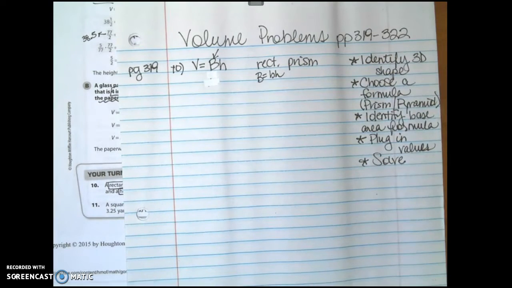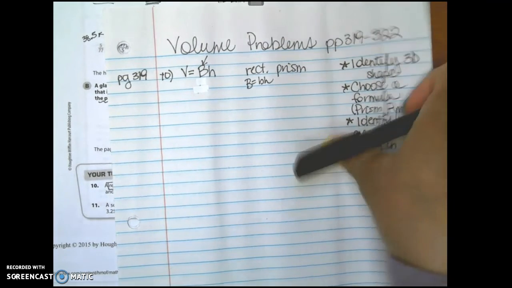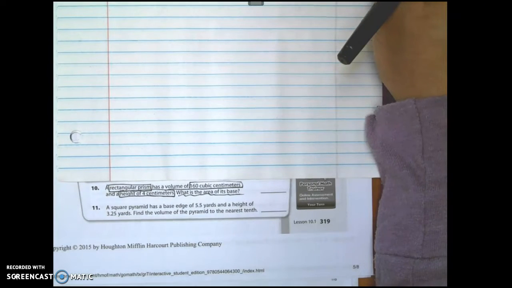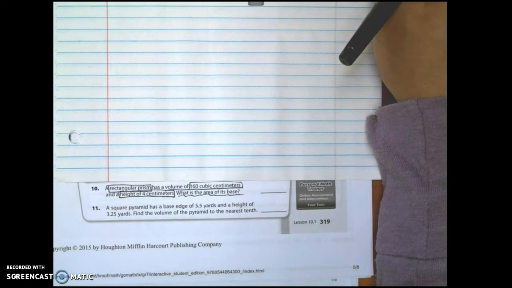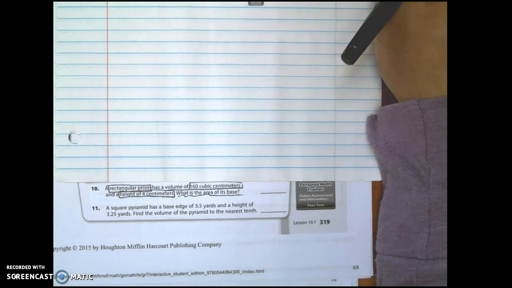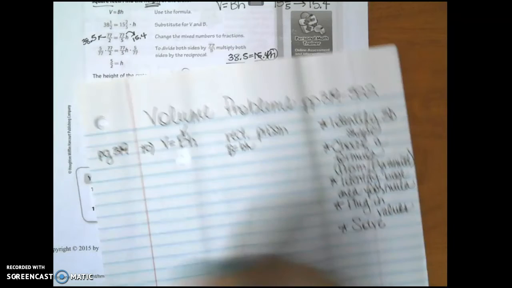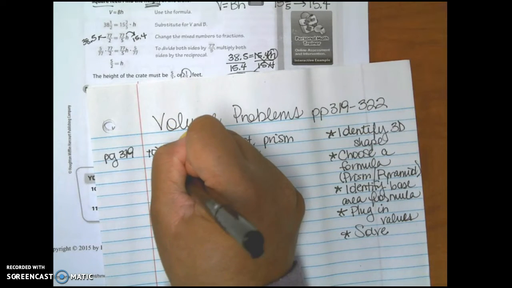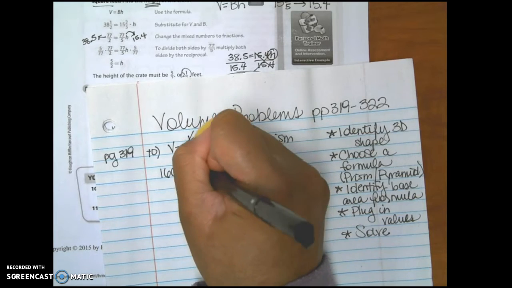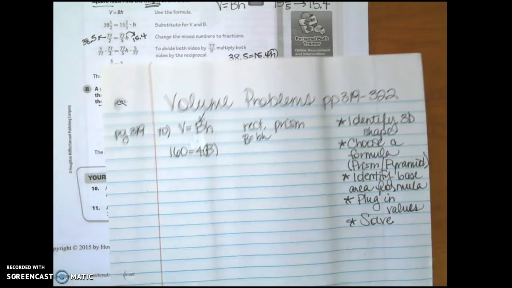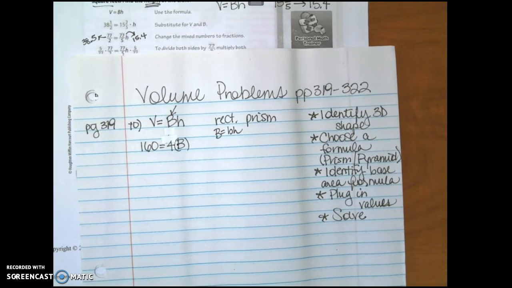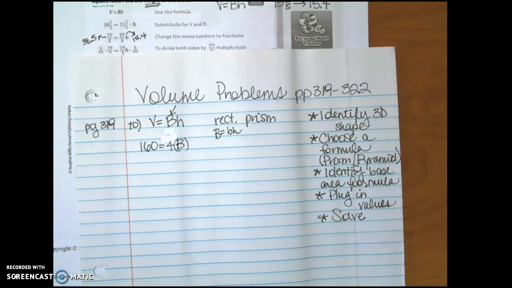What do I know? Look back in the question. The height. The height is 4. And what else do I know? The volume. Thank you. So 160 equals 4 times big B, because I don't know who big B is. So I'm going to leave big B as a variable. 160 equals 4B. This is an equation, ladies and gentlemen.